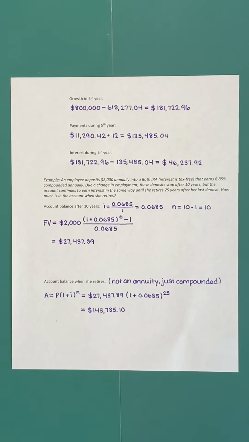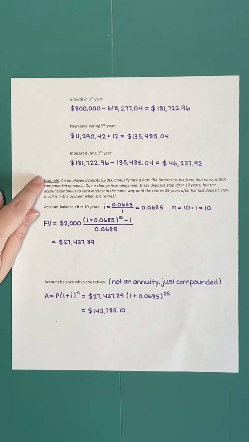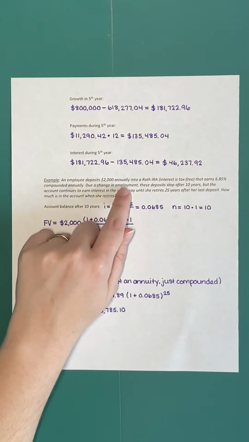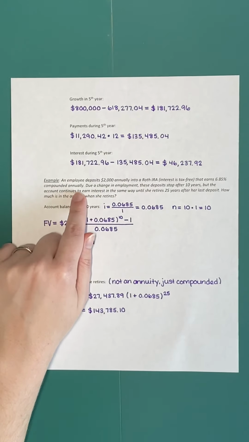Now let's look at another situation where we have to use this annuity formula, but maybe we have to use it in a slightly non-traditional, predictable kind of way. Okay, so here's an example. An employee deposits $2,000 annually into a Roth IRA. In other words, the interest is tax-free, and this account earns 6.85% interest that's compounded annually. So annual deposits and then interest is compounded annually.